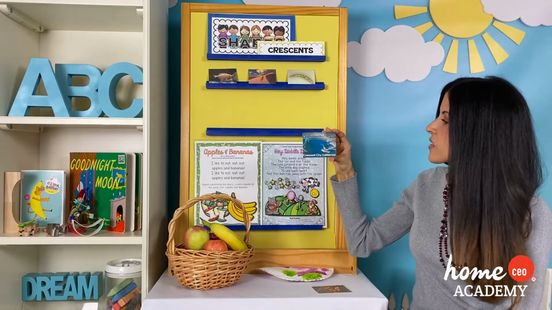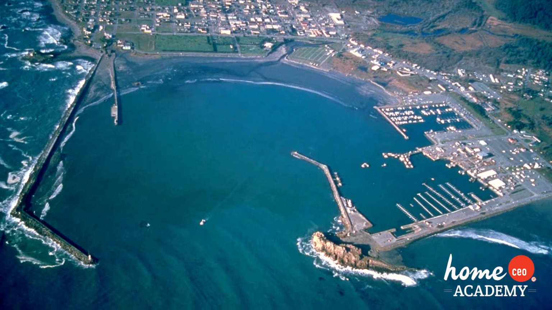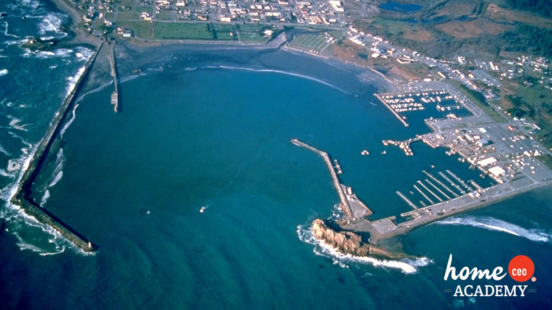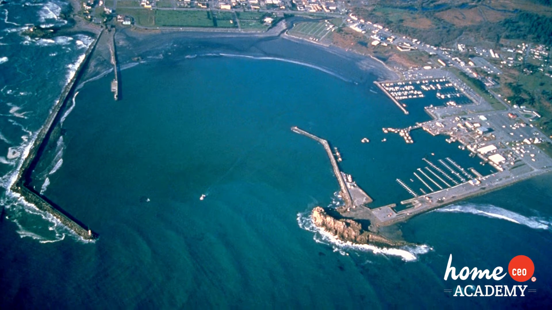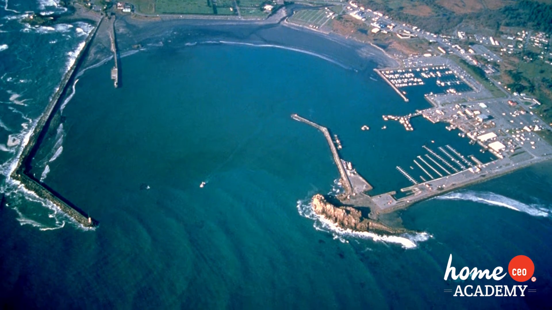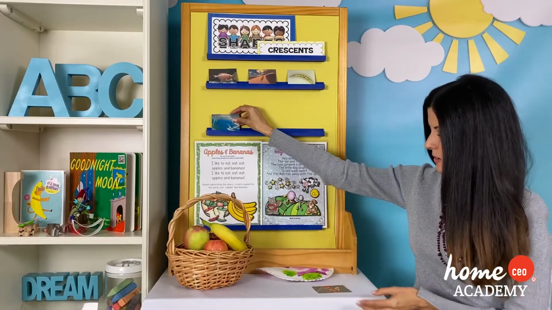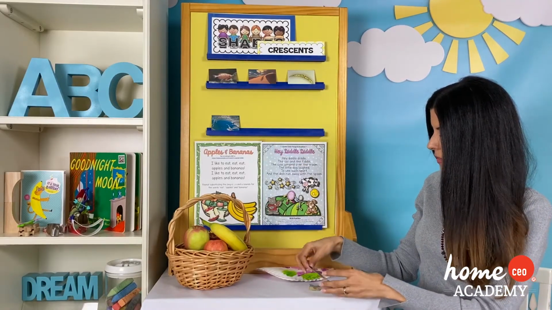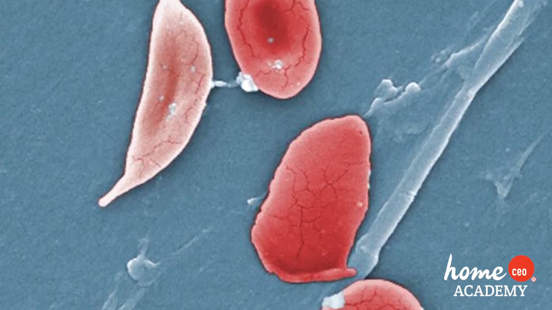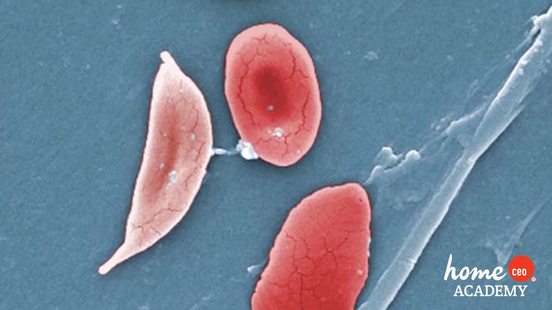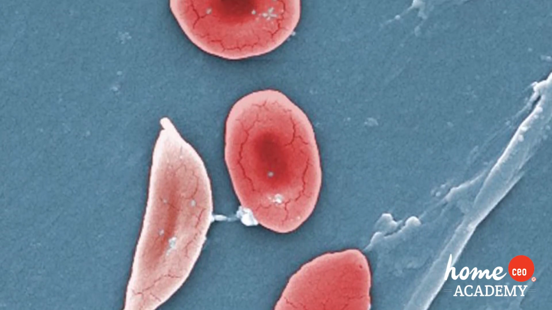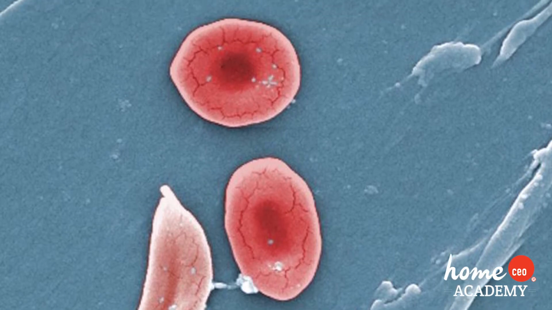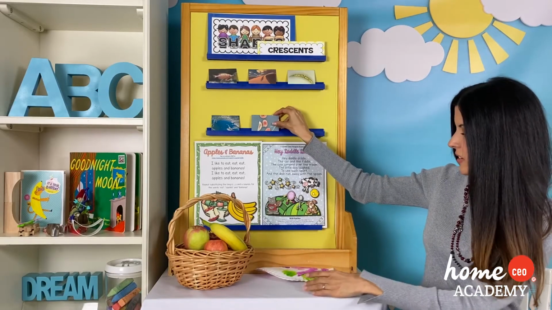And our next one is Crescent City, California. It's named that way because of this part of the water. It looks like a crescent shape where it meets the land. We have sickle-shaped blood cells. Sometimes the blood cells, instead of looking oval-shaped, will look a little bit like a crescent.